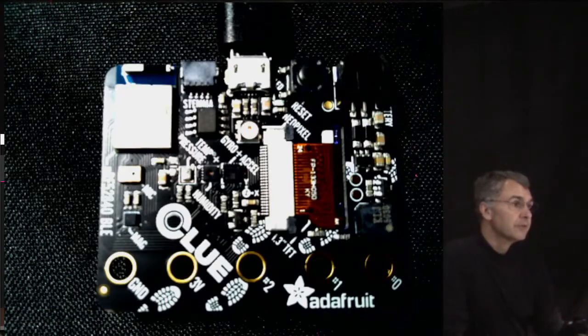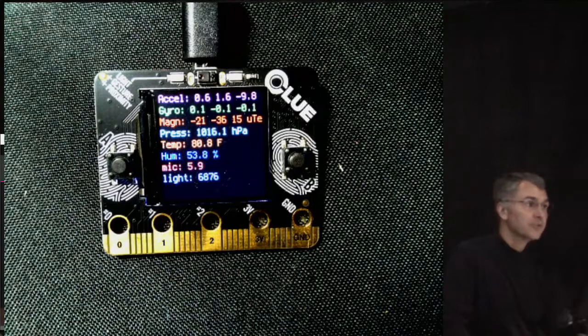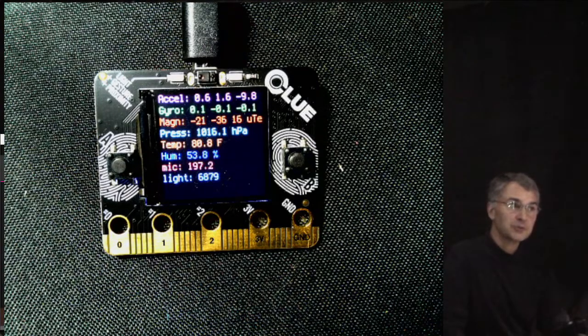So you can see labels that say things like gyroscope plus accelerometer, temperature plus pressure, humidity, magnetic field, and so on. And of course, there's a neat little display with which it can talk to the world. So you can go to the Adafruit website and you can see a little video demonstration of this board, which is more impressive than my little overview.